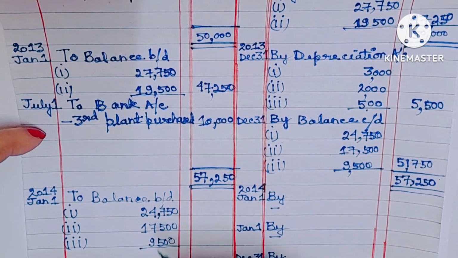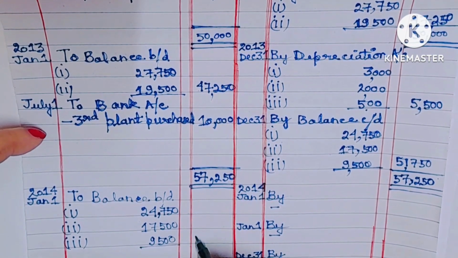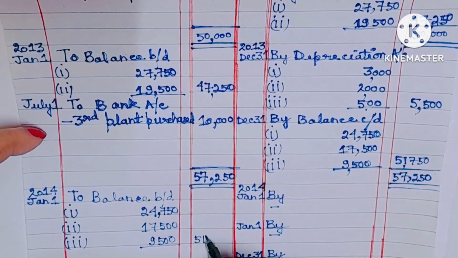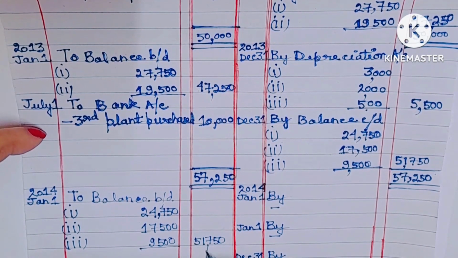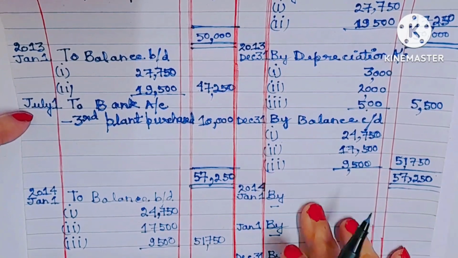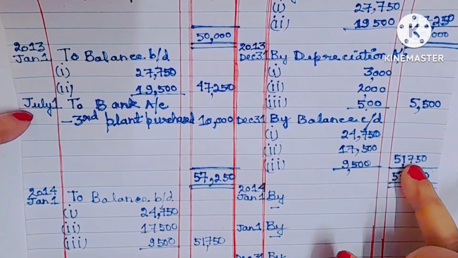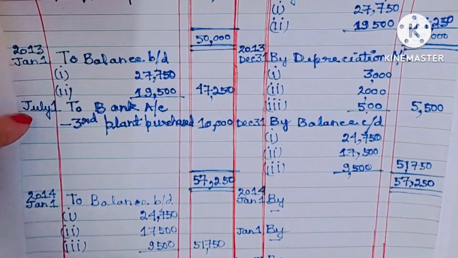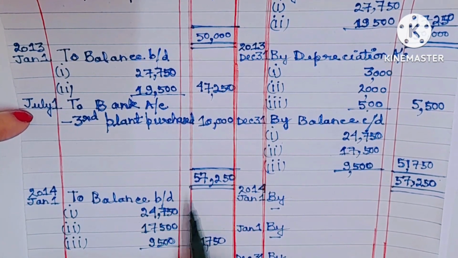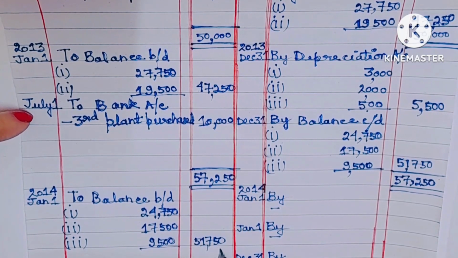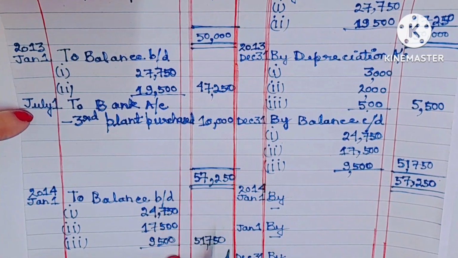Understood? And add up these three, we'll get 51,750. If you add up 24,750 plus 17,500 plus 9,500, you'll get 51,750. Understood? We are just copying from here. Okay? So you have to write the date, 2014 January 1st, to balance b/d, 51,750 after adding up these three amounts.